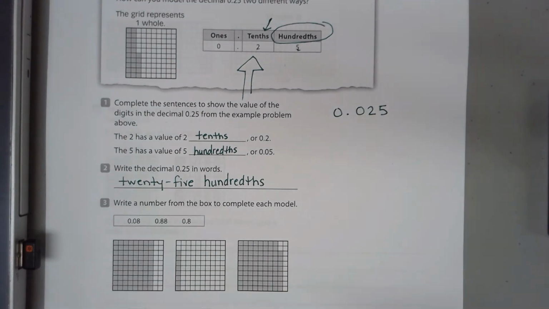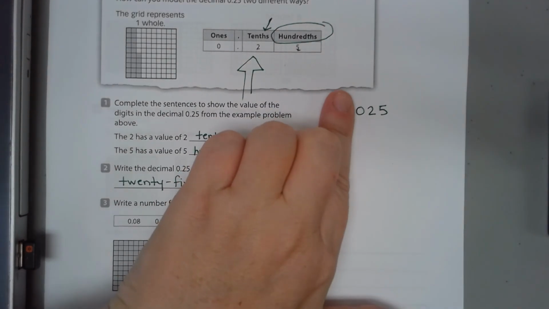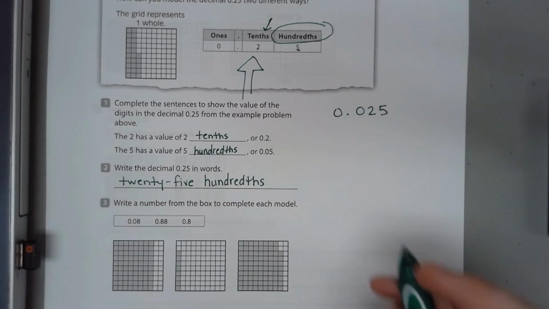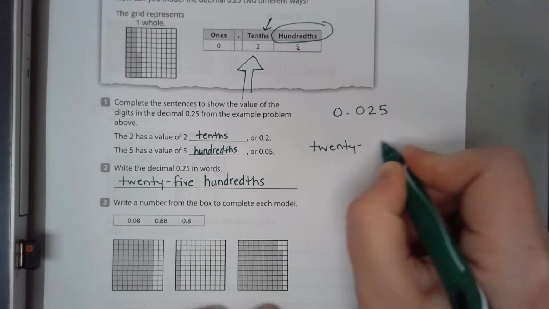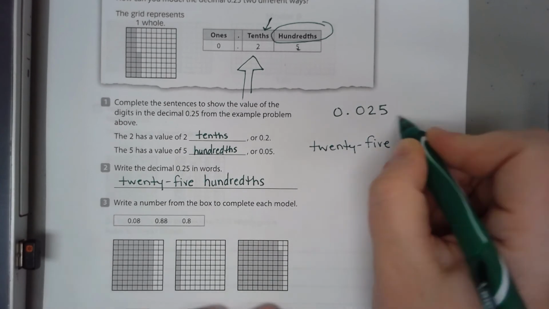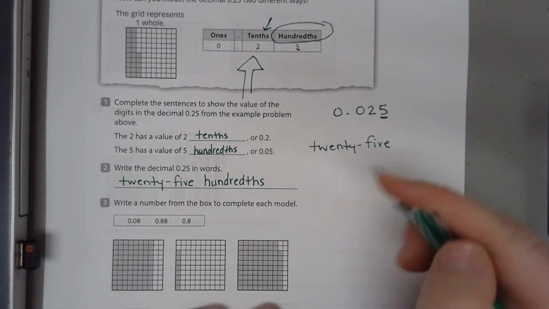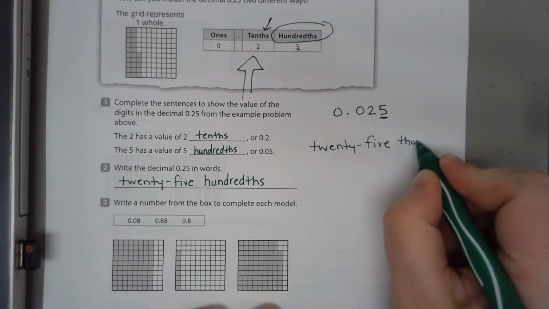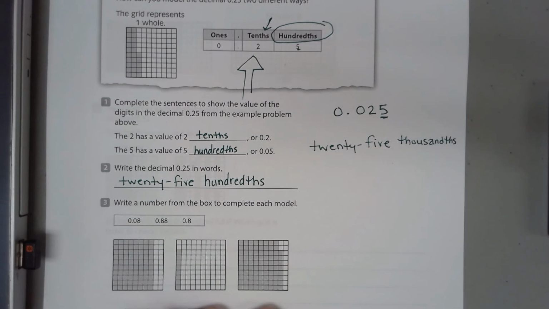All right? Now, if we had to write this out, same thing applies. Pretend the decimal's not even there. What would that number be? And it's not 0.25. You wouldn't say the 0. It's just 25. All right? And what is the place value of the last digit? That's right, thousandths. So I have 25 thousandths. That's how that works.